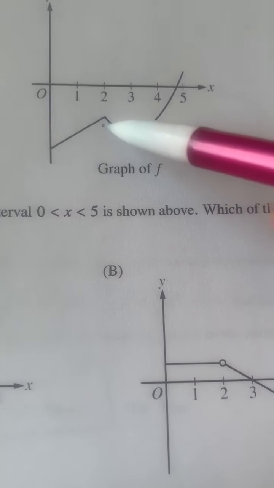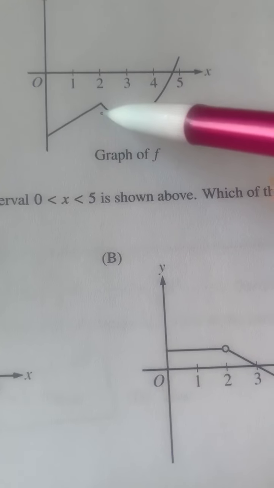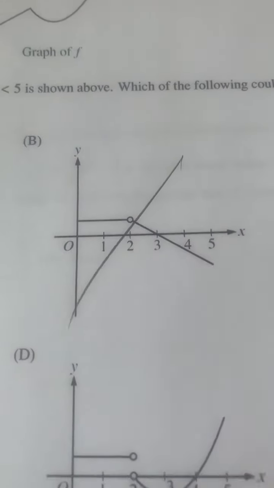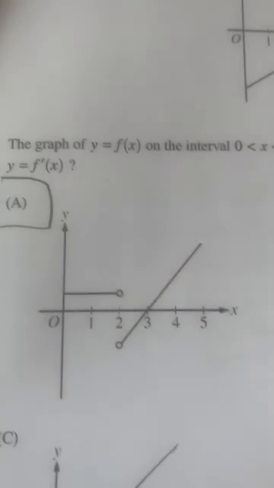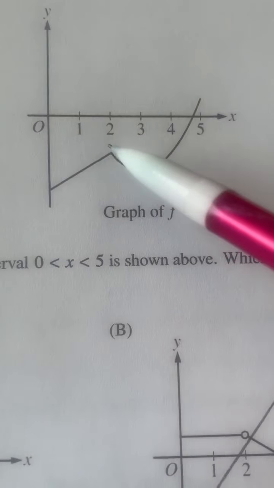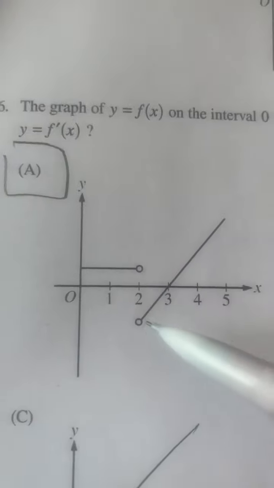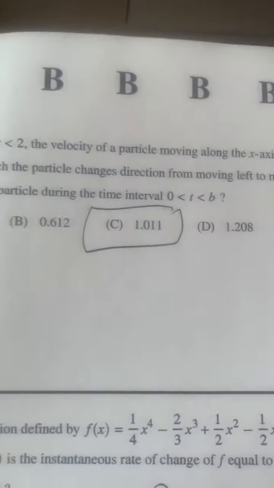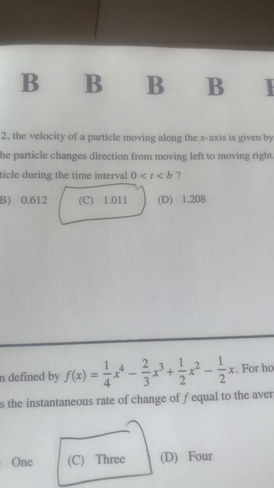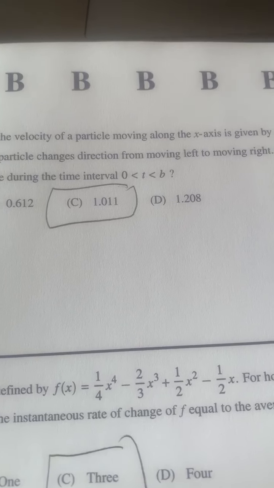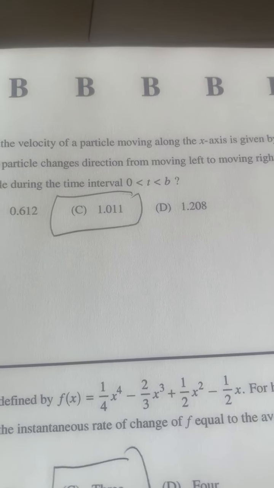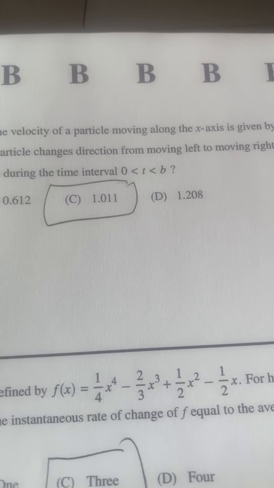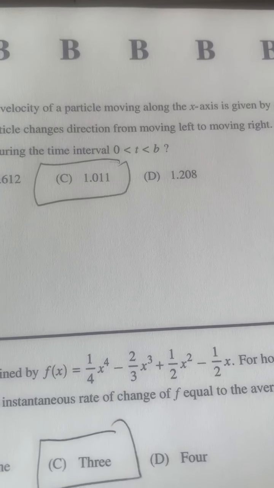So I would need to have a negative value going just to the right of 2, and that eliminates this guy. And this guy, if I look here, this seems to make sense because that looks like a parabola, and the derivative of a parabola is a line. Let's go with A. It says, at the time here, a particle is moving at this velocity. Let b be the time at which the particle changes direction from left to right. So left to right means from negative to positive. What is the total distance traveled by the particle during that time?